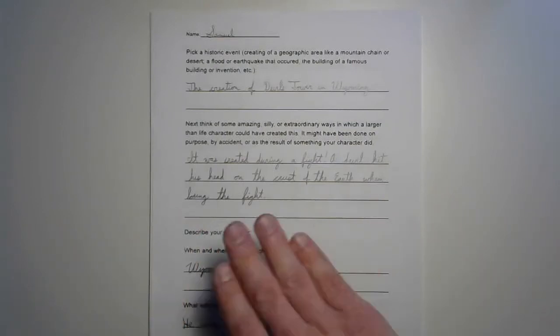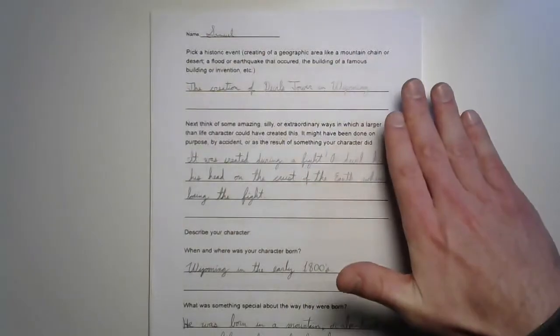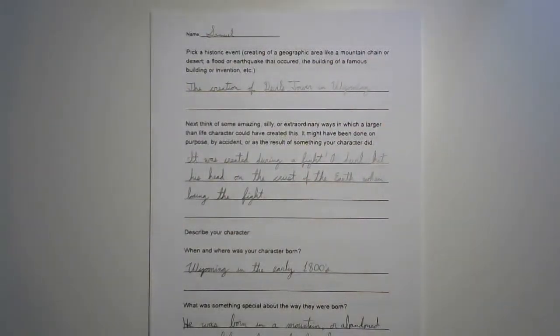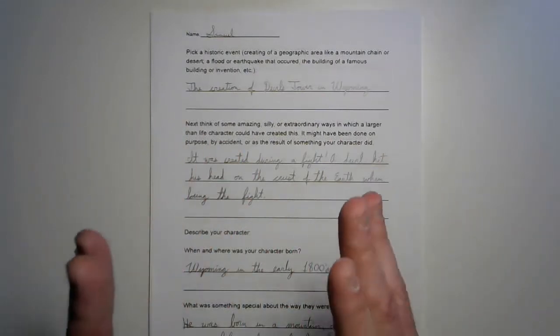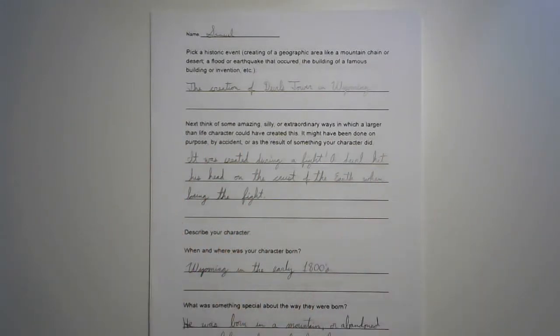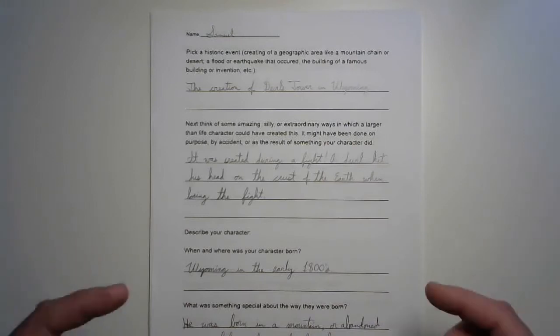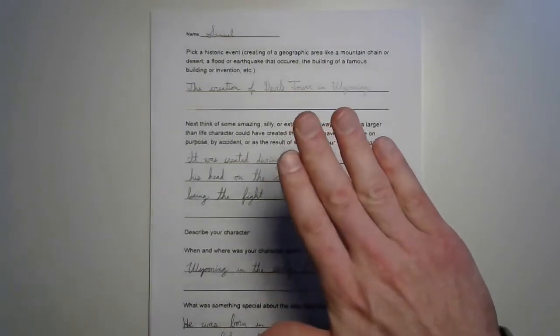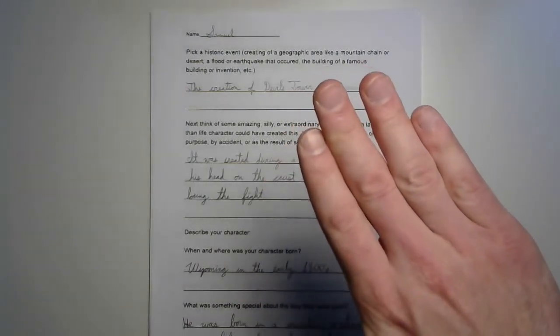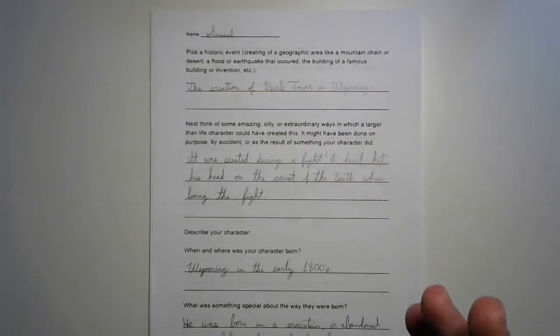Now, the first thing I did was to pick a historic event. This could be like the creation of a geographic area. It could be a major disaster, or it could be something fantastic, like an invention that was created. I chose the creation of Devil's Tower in Wyoming. It's a really tall formation out in the middle of nowhere, and it looks like a tower.